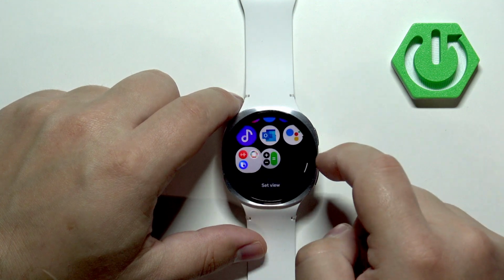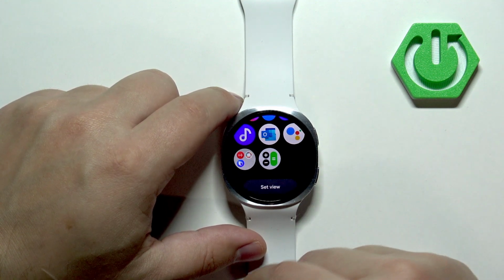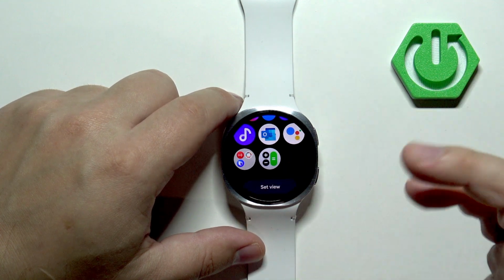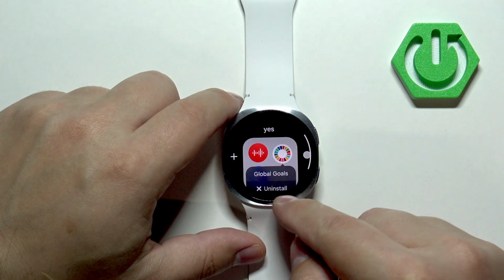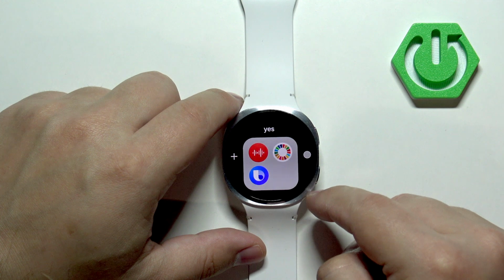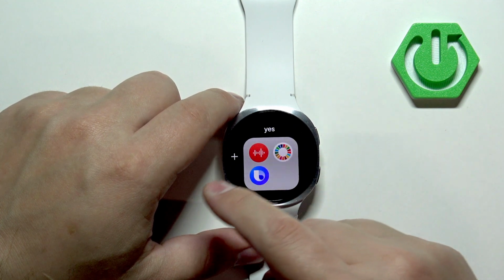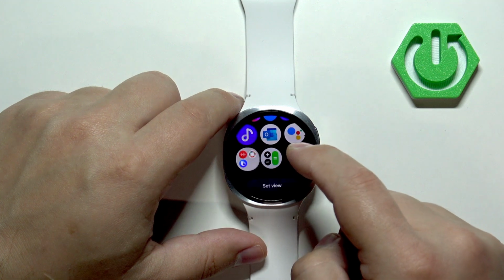And once you're done, you can swipe right on the screen. And here we have our folder. You can also uninstall applications here. So if you open the menu, press and hold on the icon, some of them will have this uninstall option and you can tap on it, then tap on OK, and it will uninstall the application from your watch.